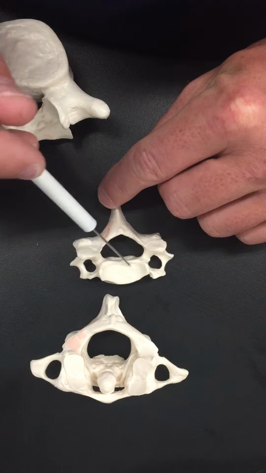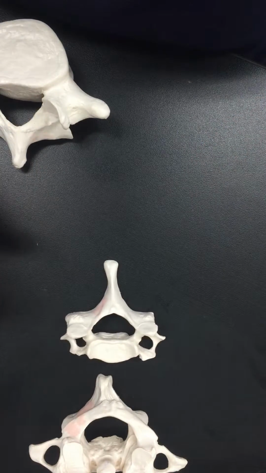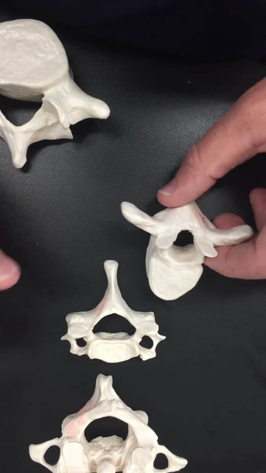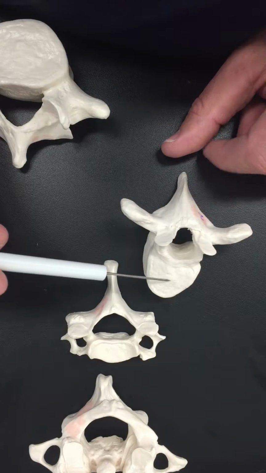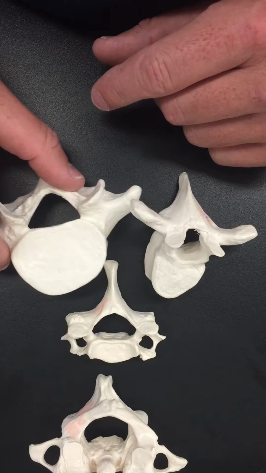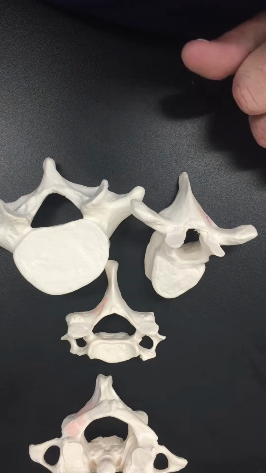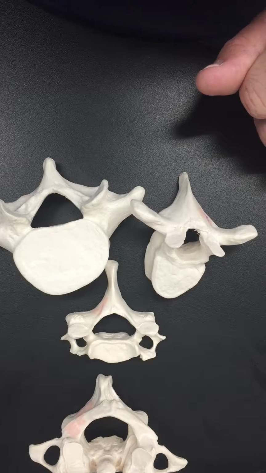Then this is the body of a typical cervical vertebra. And if we're looking here, we can compare it size-wise. Here's the body of a typical thoracic vertebra, and then the body of a typical lumbar vertebra, okay?